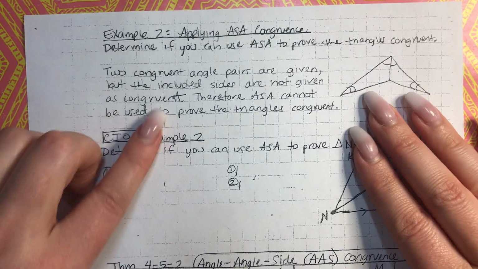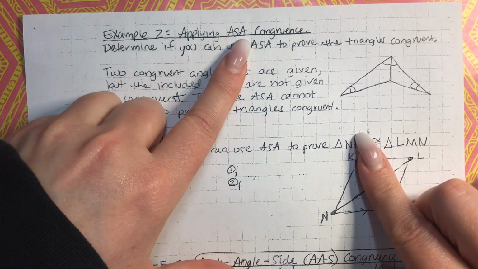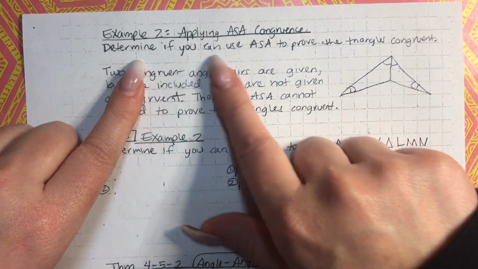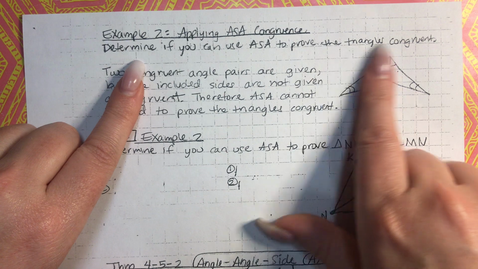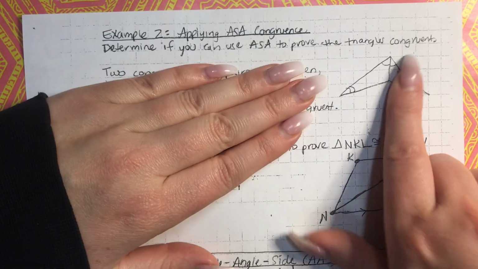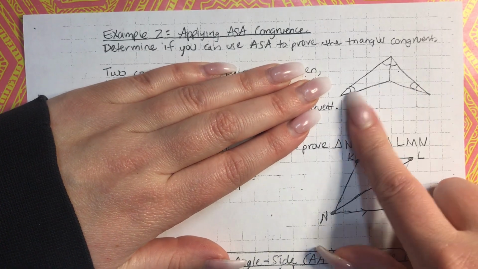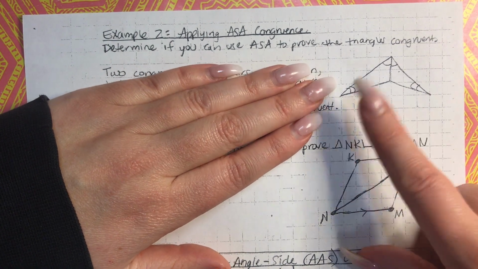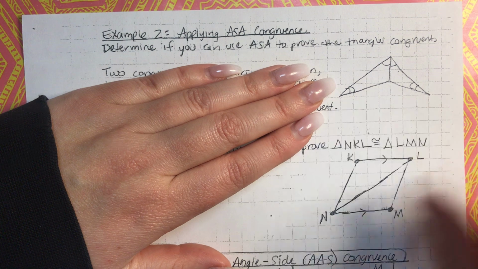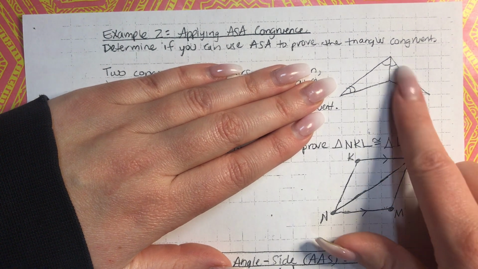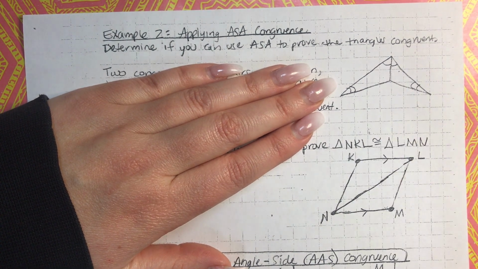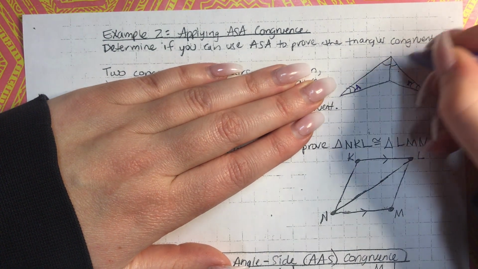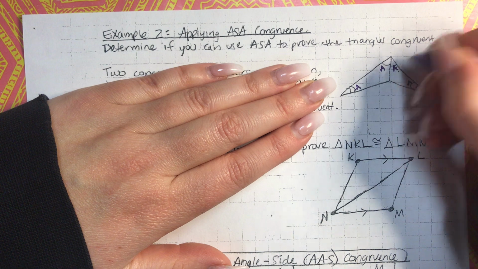All right, so we are going to be applying ASA, or angle side angle, congruence. So determine if you can use angle side angle to prove the triangles are congruent. So don't read this. Let's just look here. We have these two triangles, right? What do we have? We have an angle. Those two are the same, right? We have this angle, which is the same. So we have an angle here, angle here, angle here, angle here.